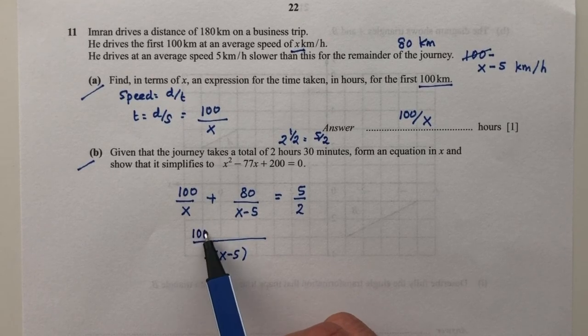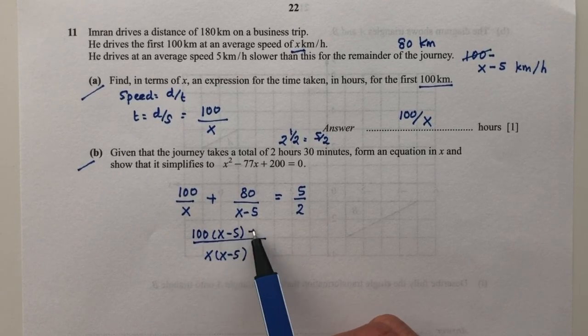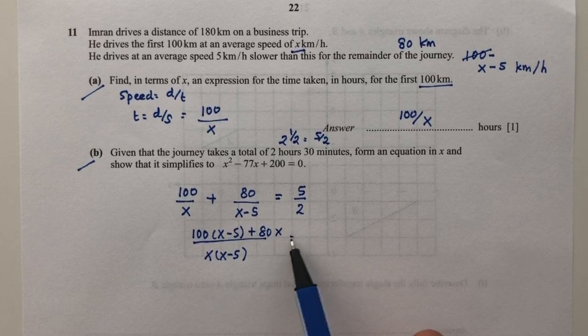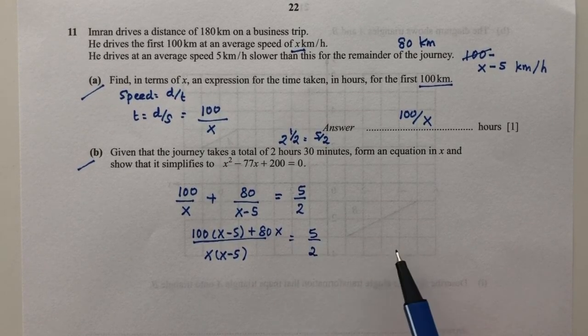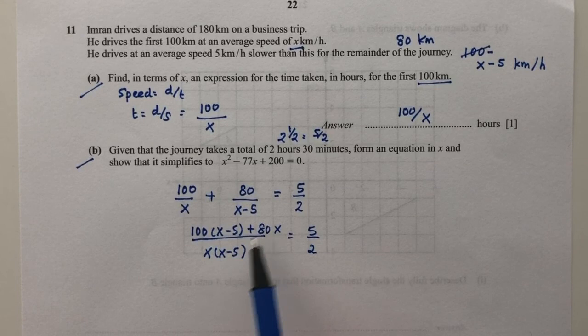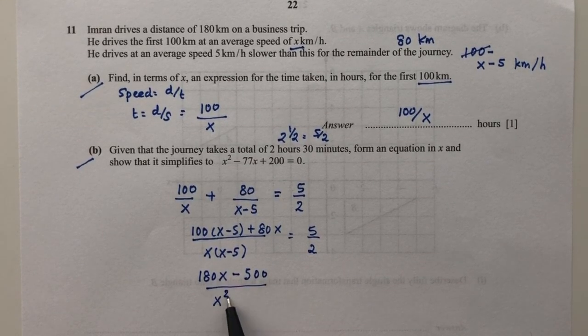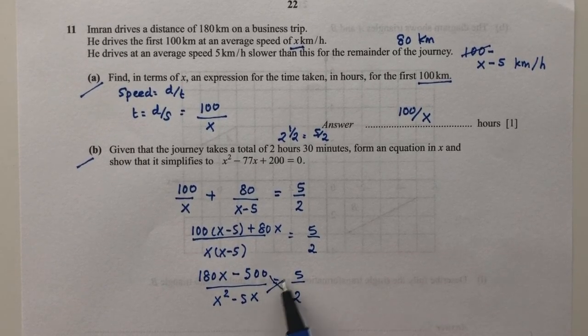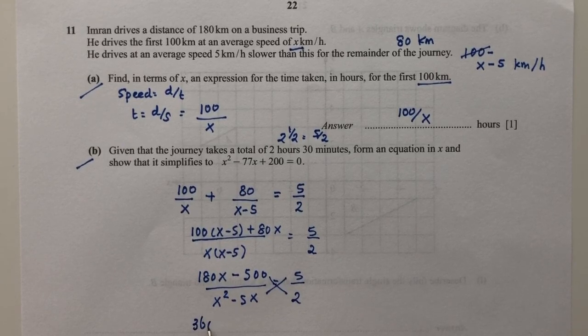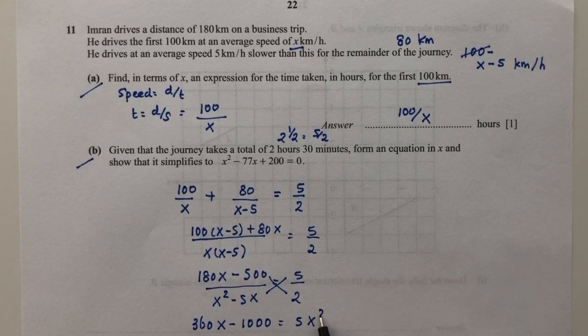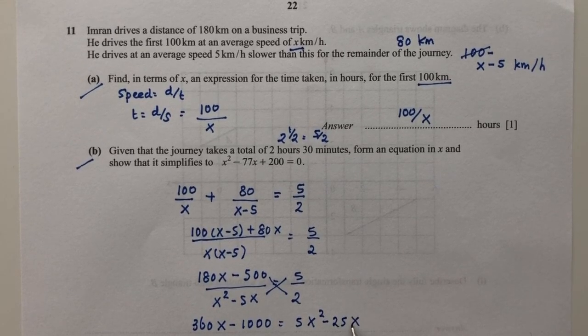So this will be 100(x minus 5) plus 80x equal to 5 over 2. So let's first simplify this part. We will have 100x plus 80x, that will be 180x minus 500 over x squared minus 5x equal to 5 over 2. Now we cross multiply, you will have 360x minus 1000 equal to 5x squared minus 25x.